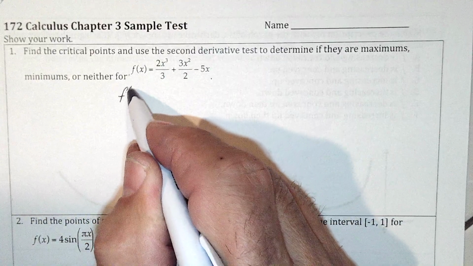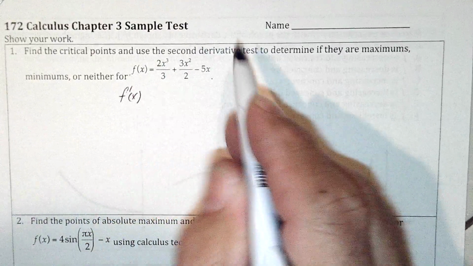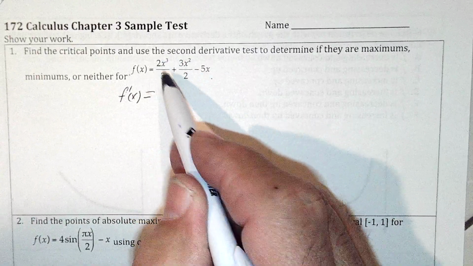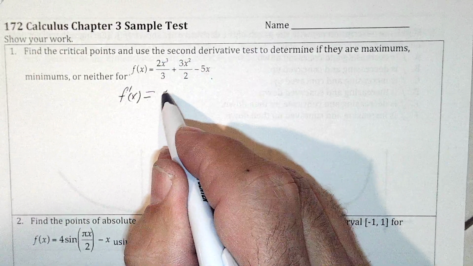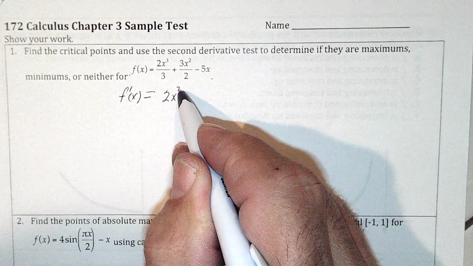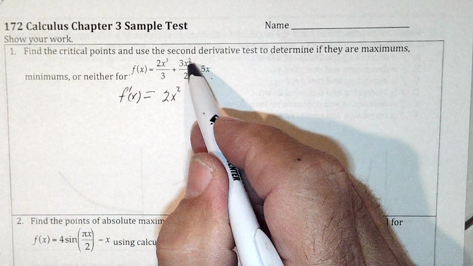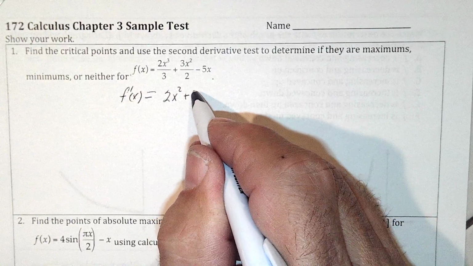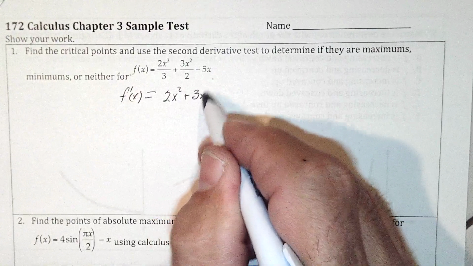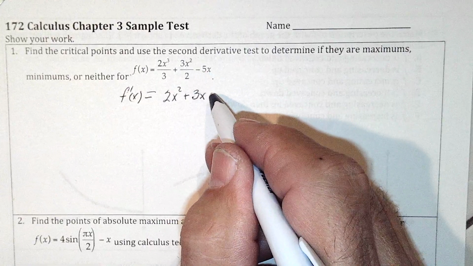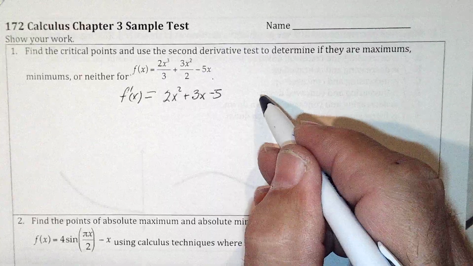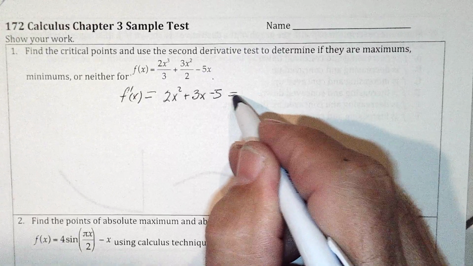So f prime of x will be, if I bring the 3 down, the 3's will cancel and I'll get 2x squared. The 2 will come down and cancel the 2, plus 3x, and the derivative of negative 5x is negative 5. That looks like it might factor.